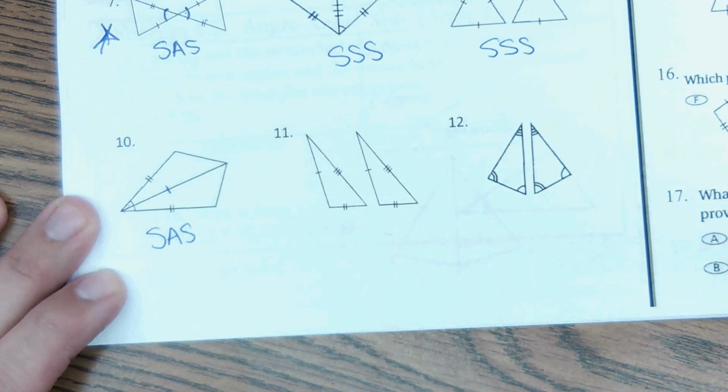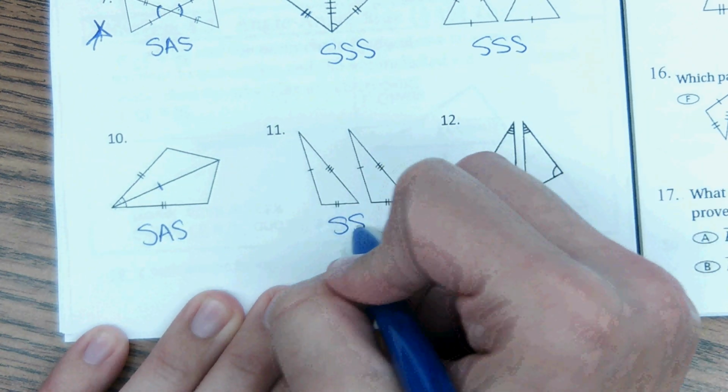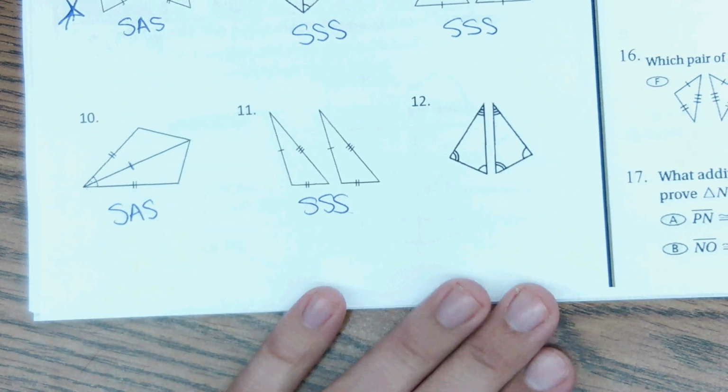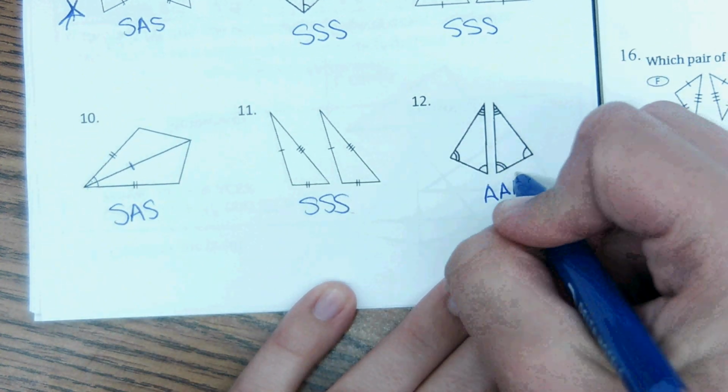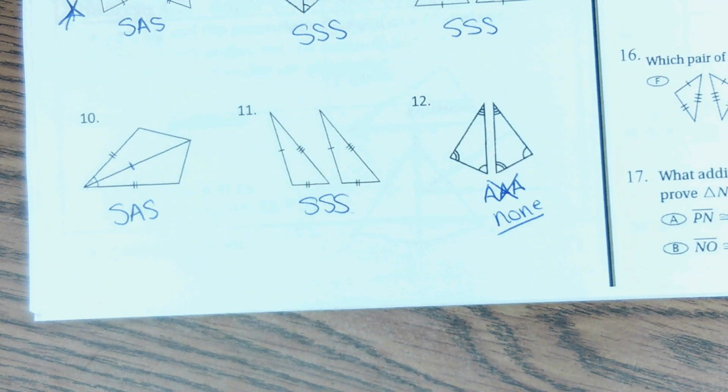Number 10 is a side and an angle, and remember this shared side is equal to itself. So then you have side, angle, side on both. Number 11, you have matching side, side, side. And then 12, angle, angle, angle, which doesn't prove congruent, so none.